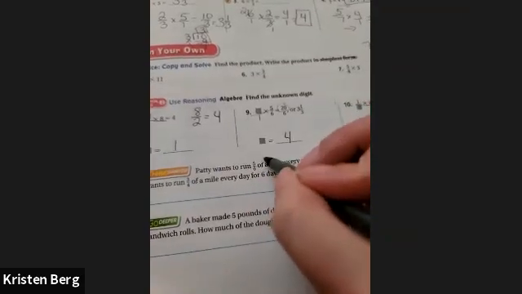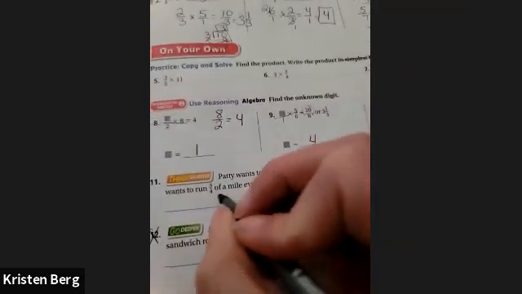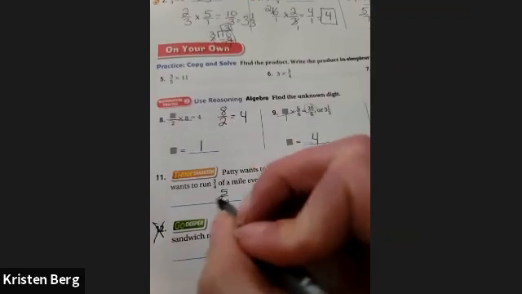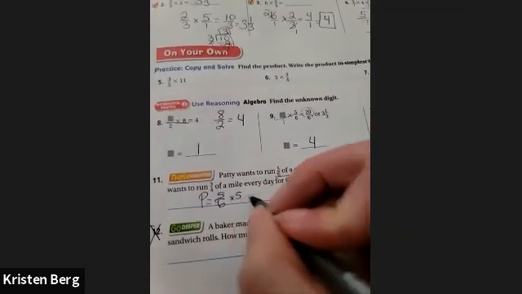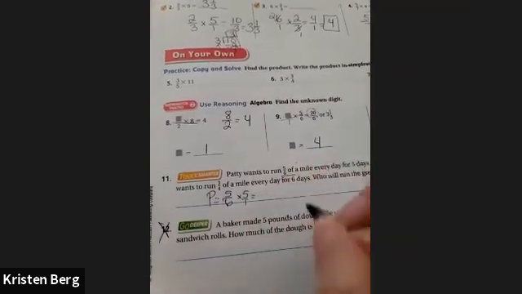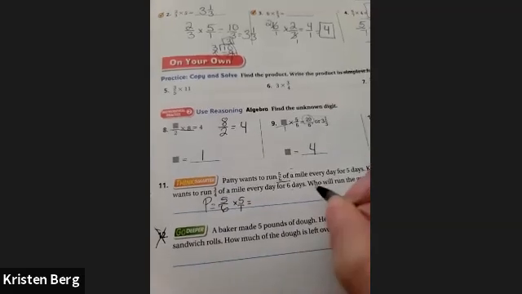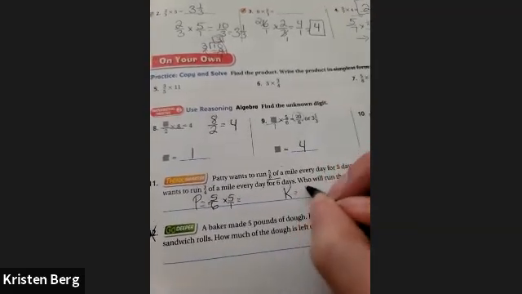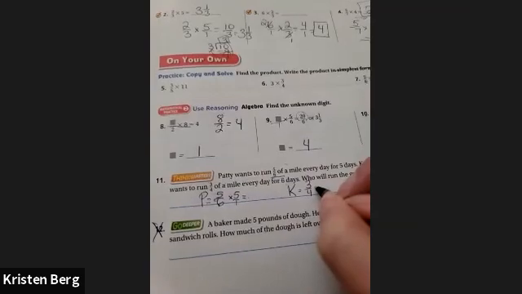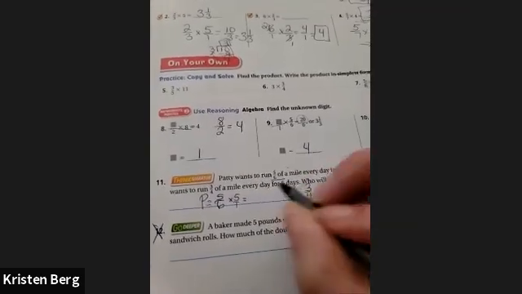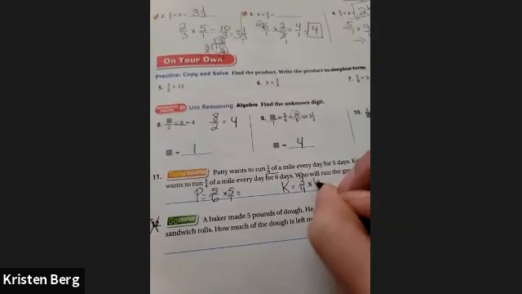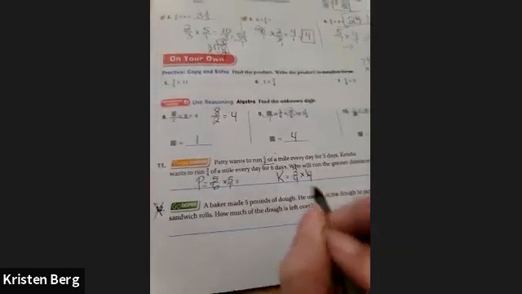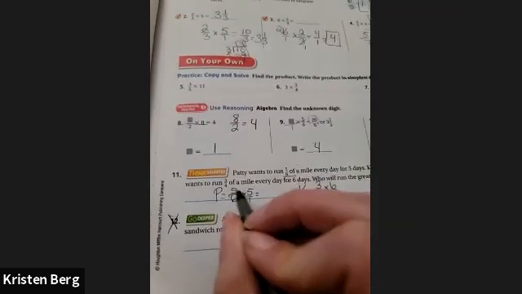All right, so they're saying 5/6 of a mile. So Patty does 5/6 of a mile for 5 days. So that would be 5 over 1. And then Keisha is going to do 3/4 of a mile, but not just one day. She's going to do it for 6 days. So we're going to find out which one is larger in the long run.